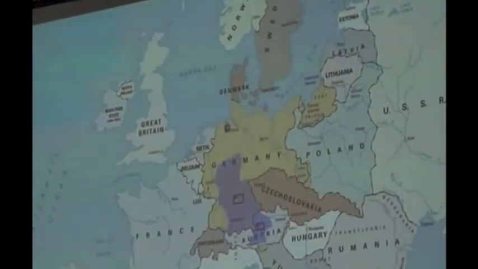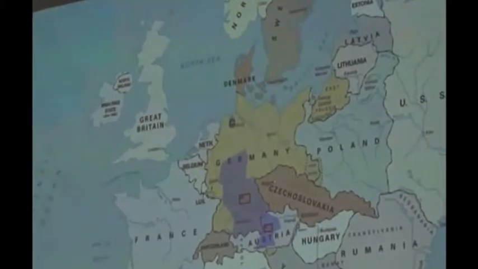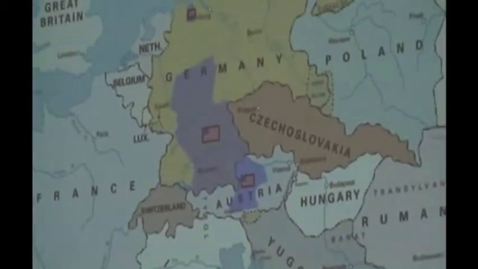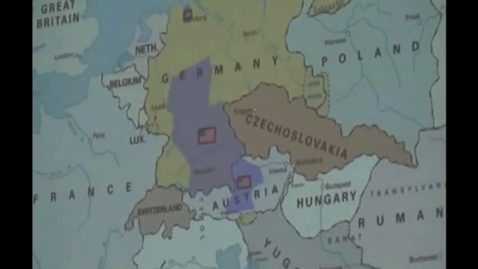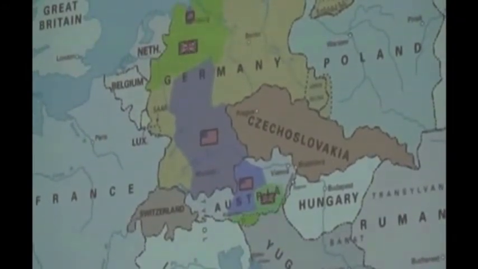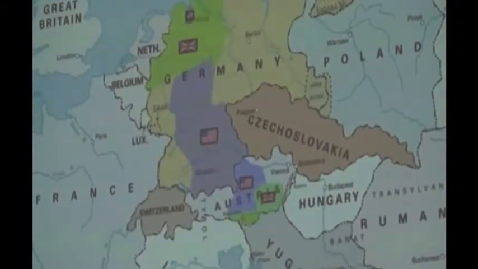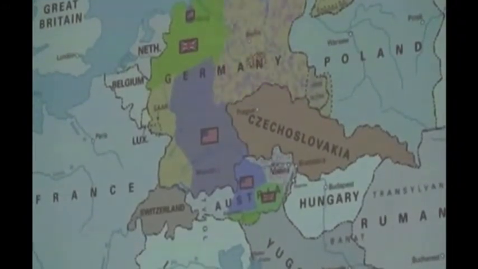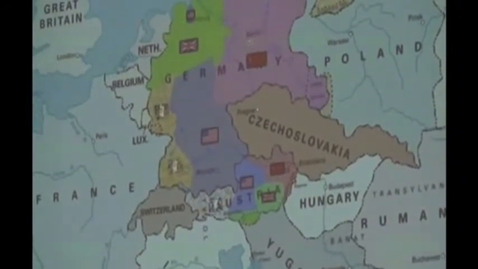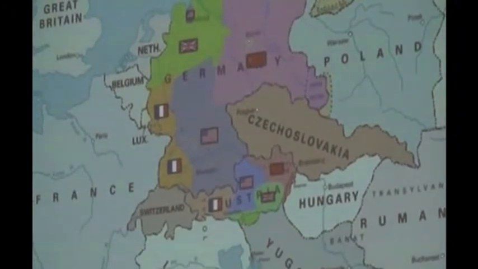And so the war ended, and Germany was broken up into 4 divisions. That bluish one, purplish one, was looked after by the Americans. The northern area was looked after by the British. The Russians looked after the red area, and the French looked after the green area, the yellow area there.